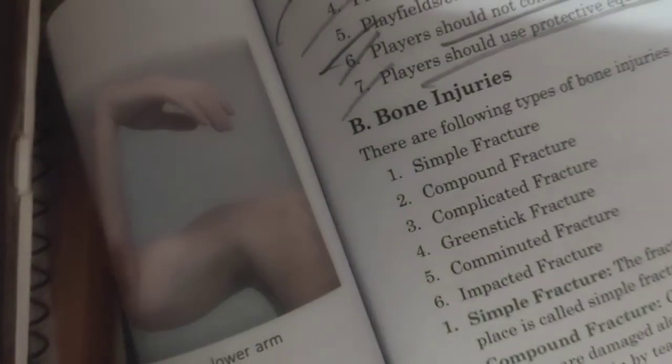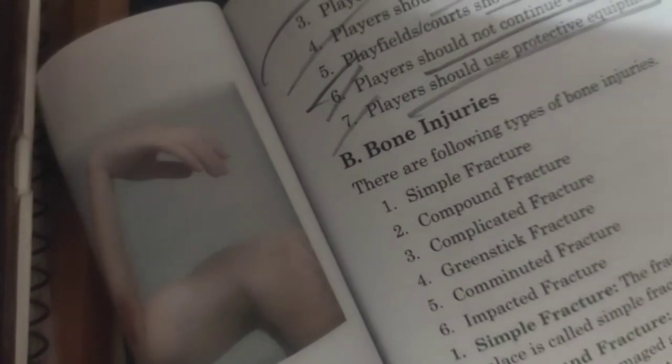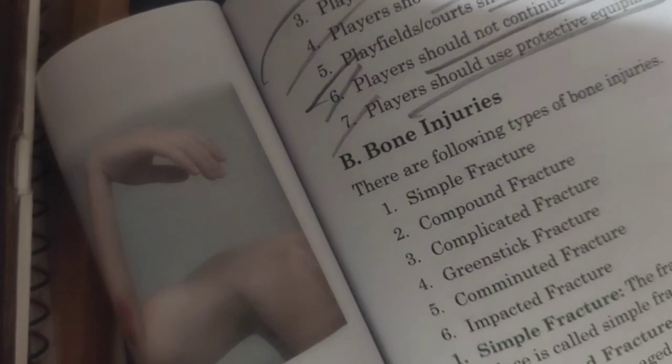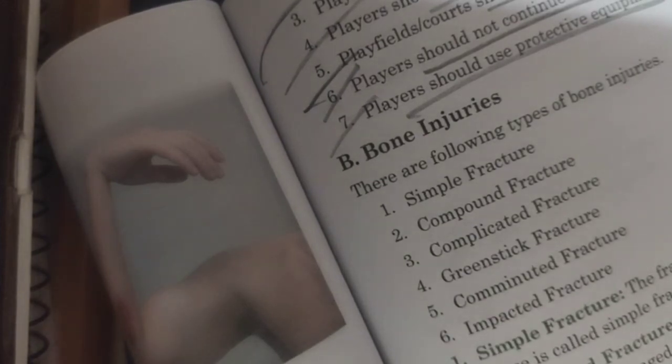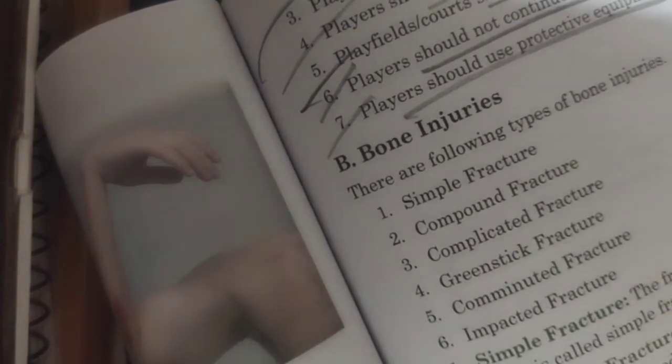Now we come to bone injuries. There are the following types of bone injuries: simple fracture, compound fracture, complicated fracture, green stick fracture, comminuted fracture, impacted fracture.